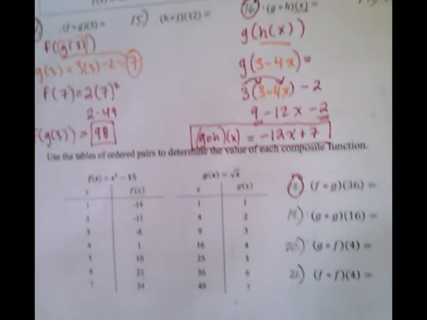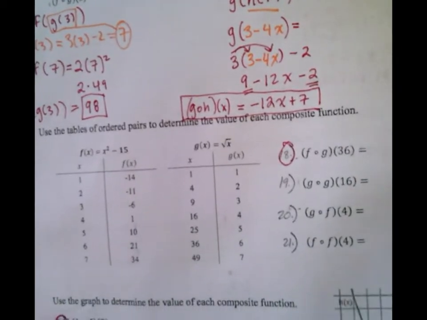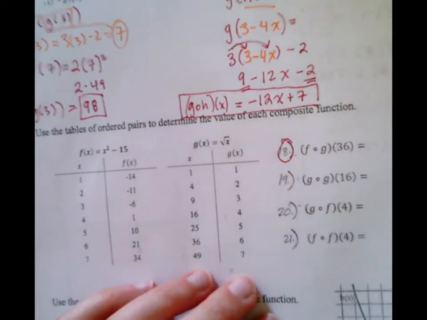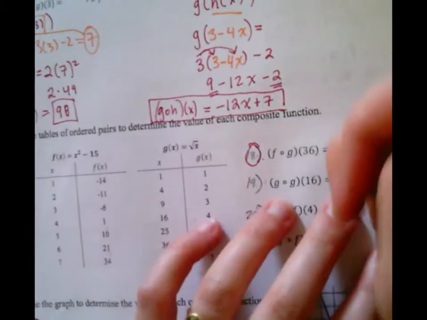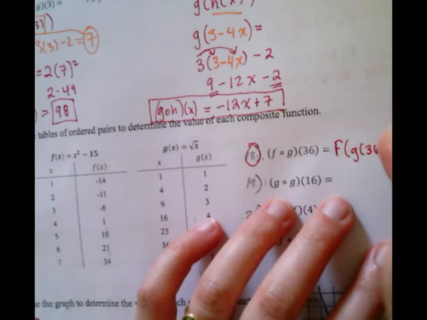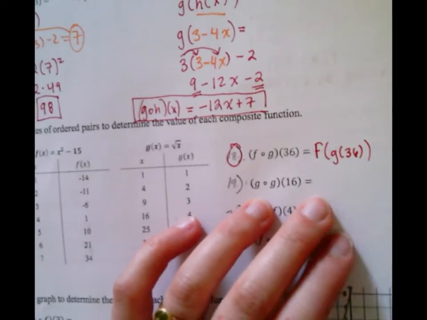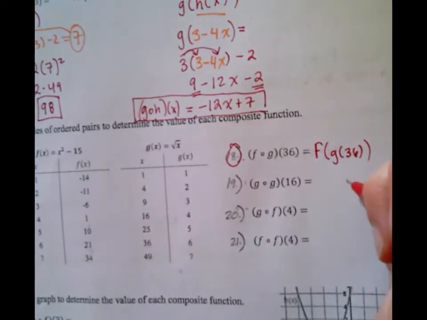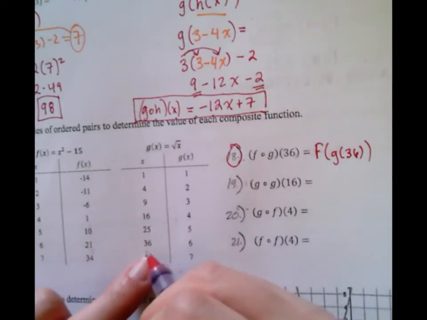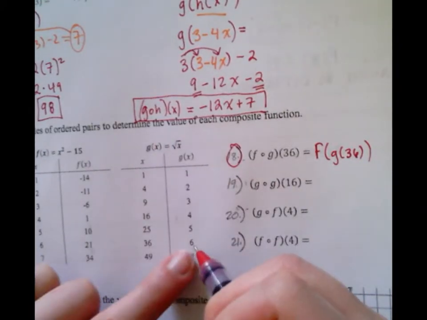I'm just going to do one more, which will be number 18. It says f composed with g of 36. So again, understanding this notation, this means f of g of 36. So first, you start on the inside, right? So I'm going to first find g of 36. On this table, for g, I look at 36 and I see the output of 6.